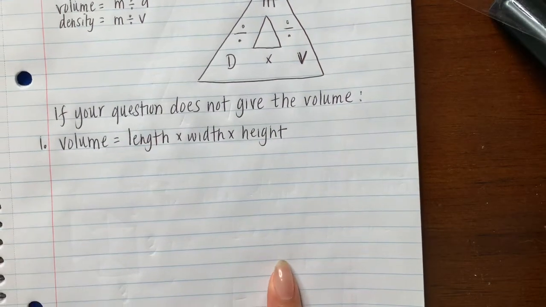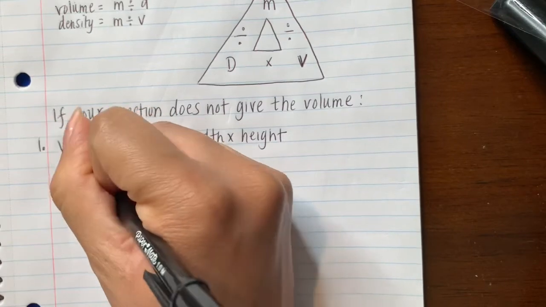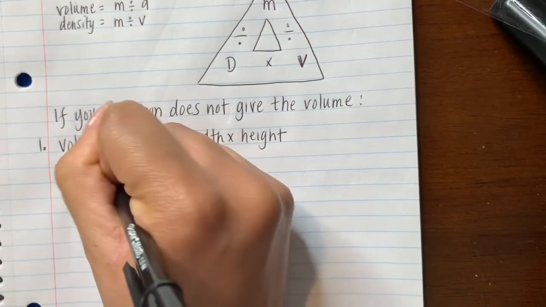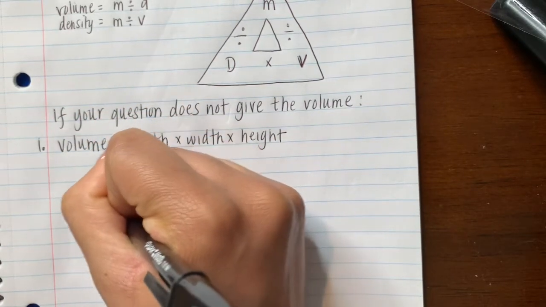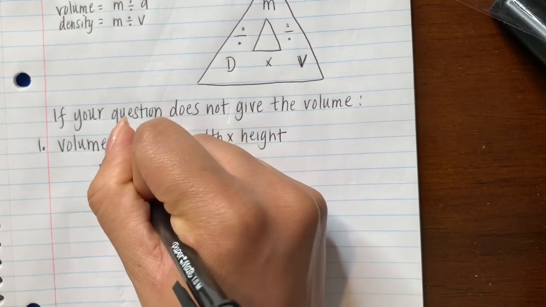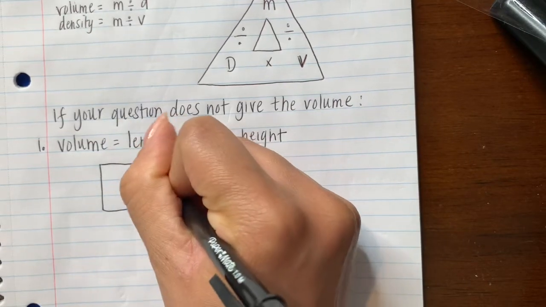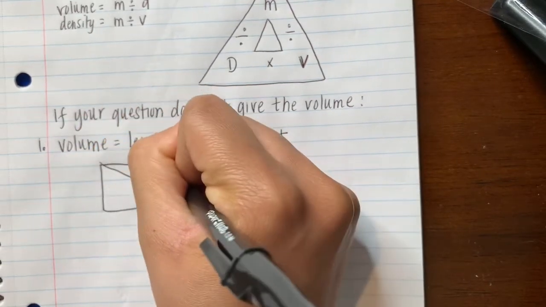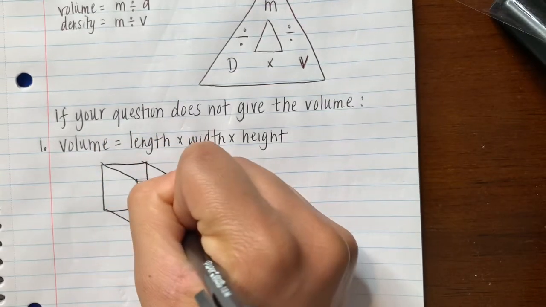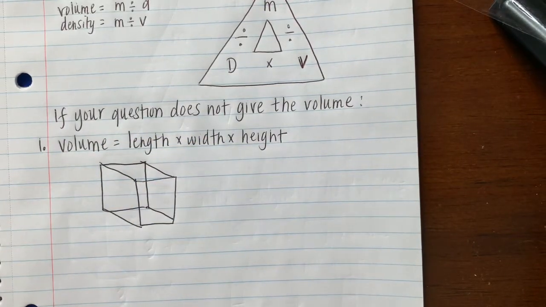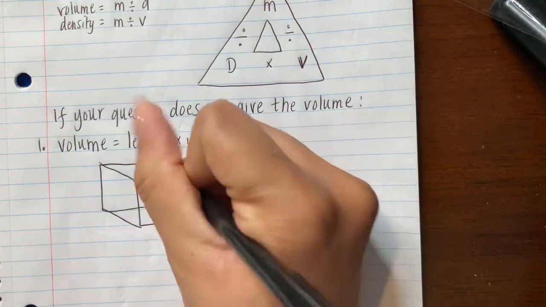So they may give you a shape that looks like maybe a cube. We'll just use a cube. And let's just say the length, width, and height are the same.